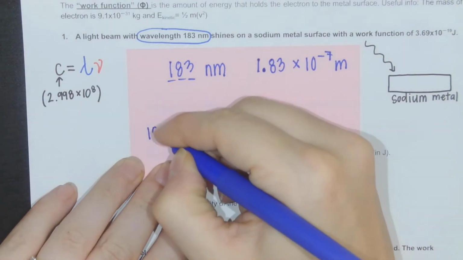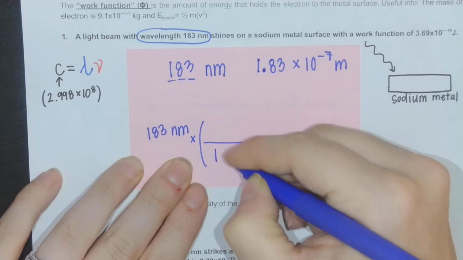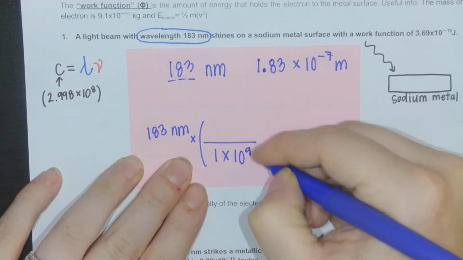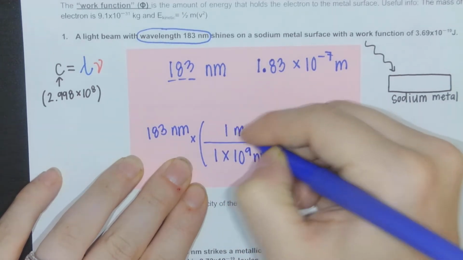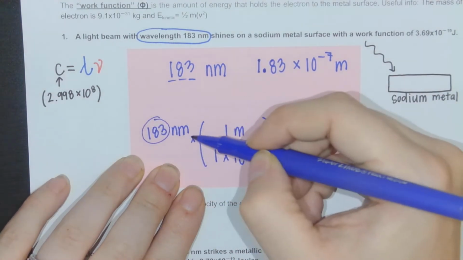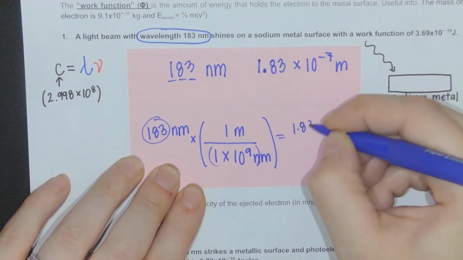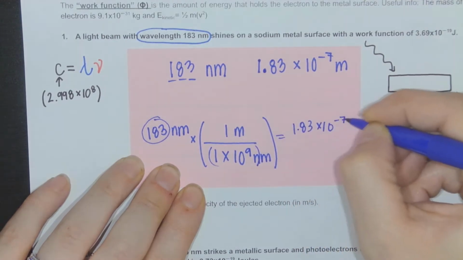The full calculation again, if you wanted to plug it in your calculator, is that there's 10 to the 9th nanometers per meter, 183 divided by this number equals our answer.